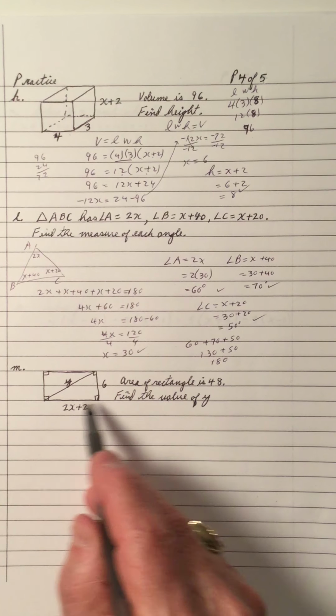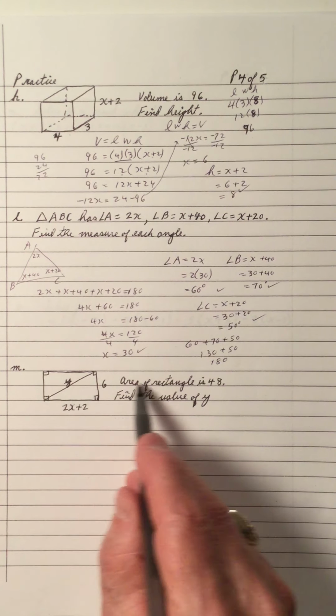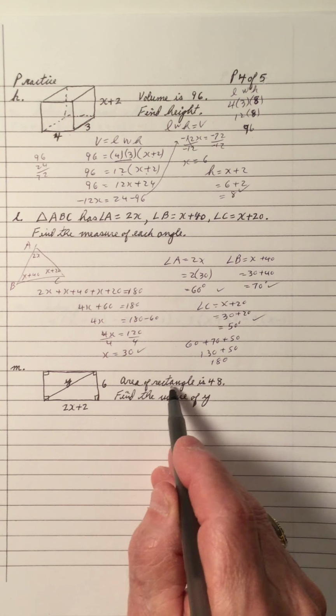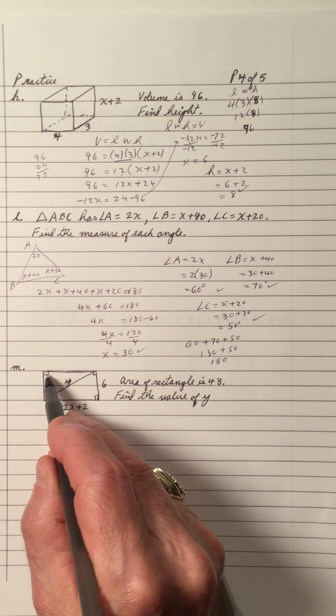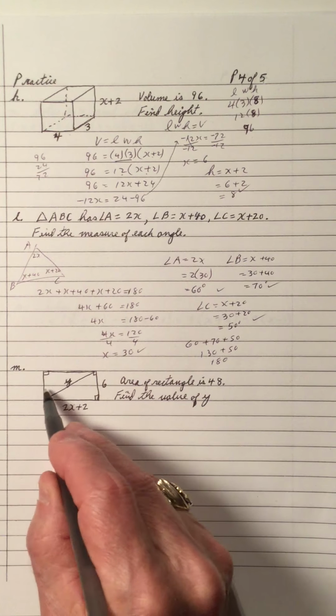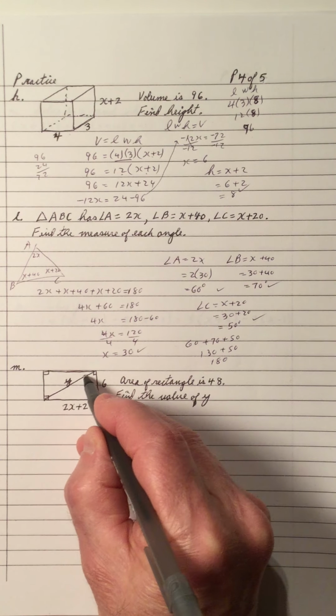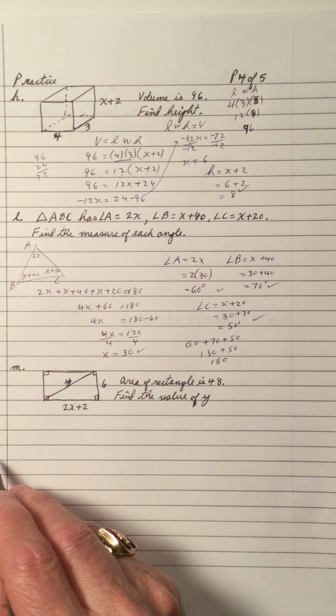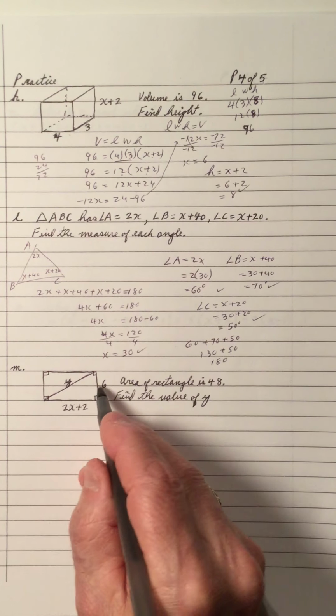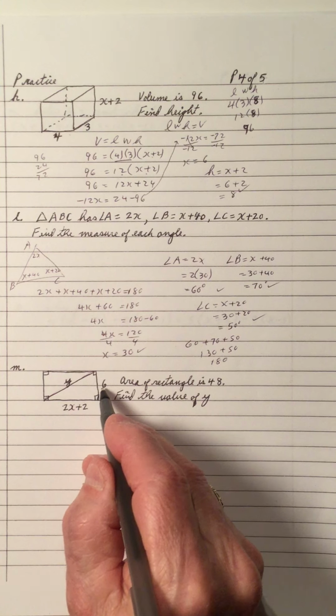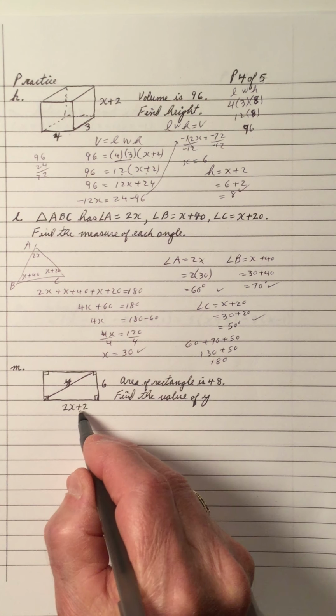We have a picture of a rectangle here, and I'm saying the area of a rectangle is 48, but we can see the 4 right angles. A rectangle has 4 right angles. And we have this line going through here. That's the diagonal of the rectangle. So we have these numbers, y and 6 and 2x plus 2.